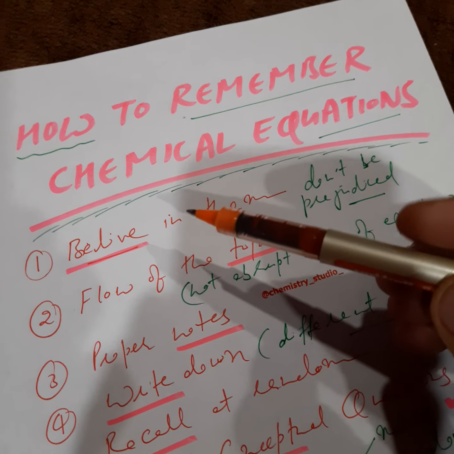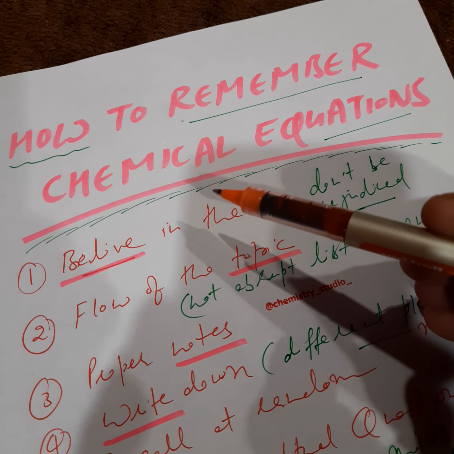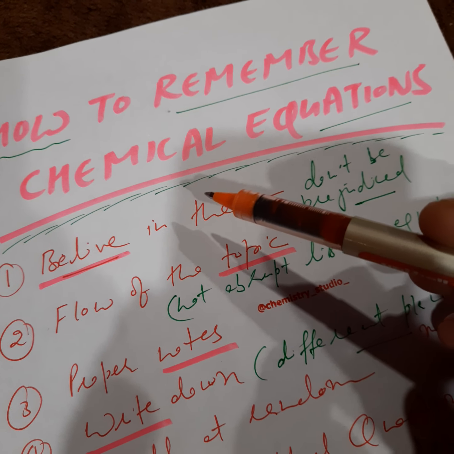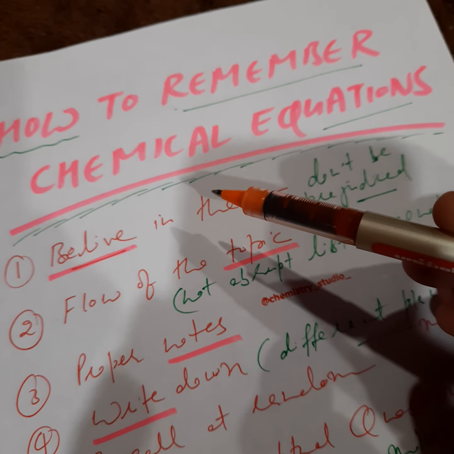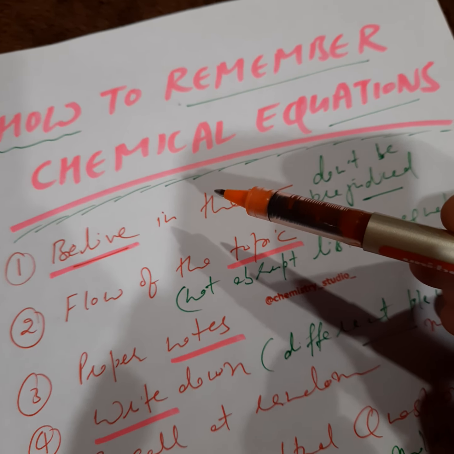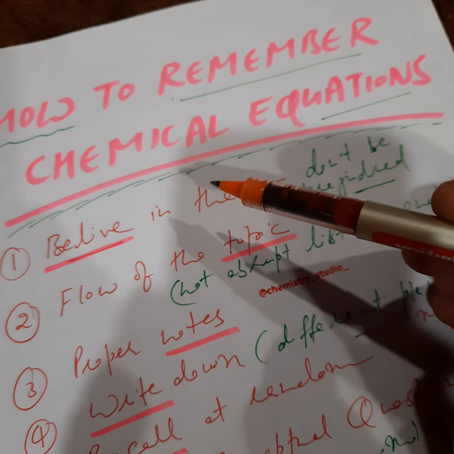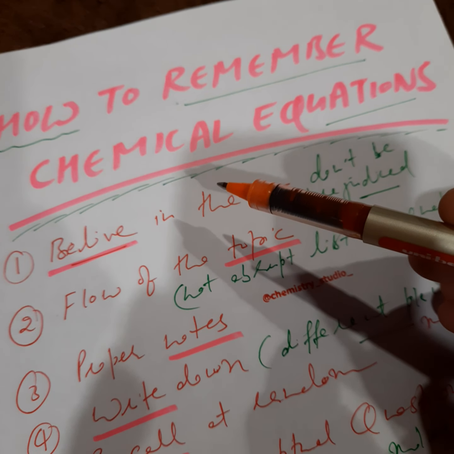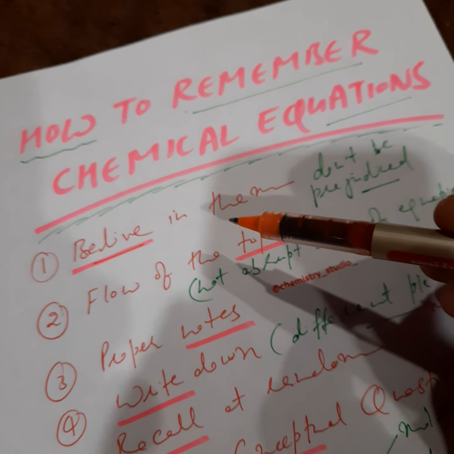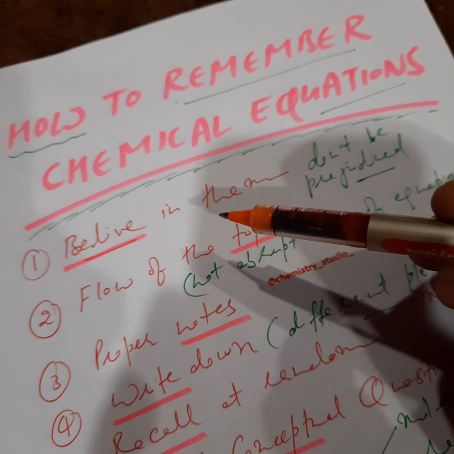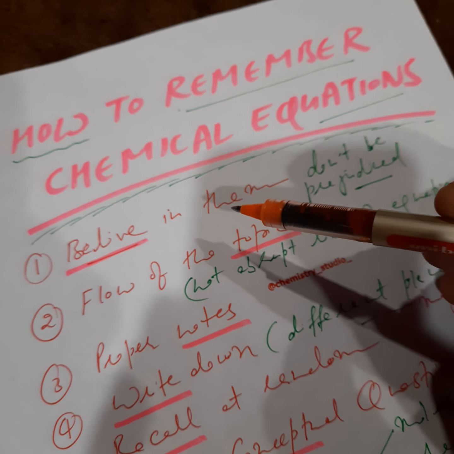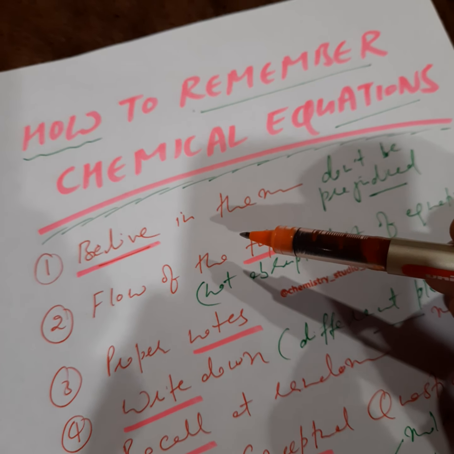So today I am discussing with you how to remember chemical equations, particularly the equations from inorganic chemistry. A lot of students come with many complaints. For example, I can't learn chemical equations. Chemical equations can't be learnt. I don't remember chemical equations. Even after doing so many times, I always forget chemical equations. There is no way somebody can learn chemical equations. There is no use trying to learn chemical equations, and things like that.